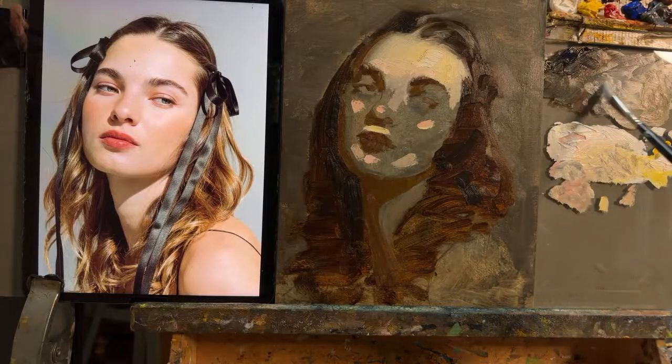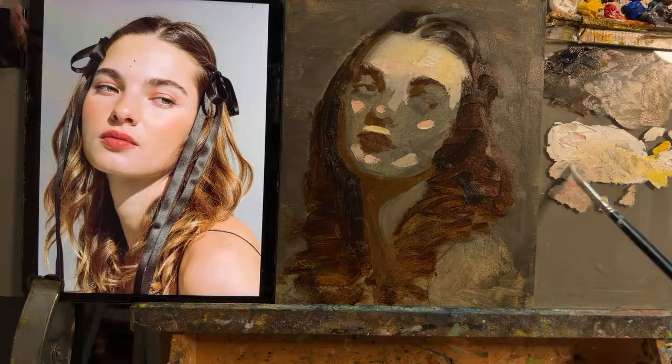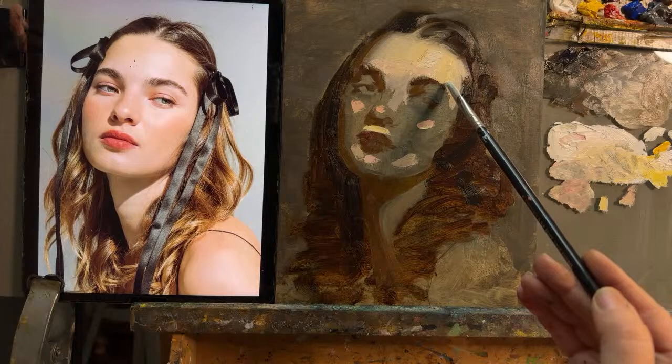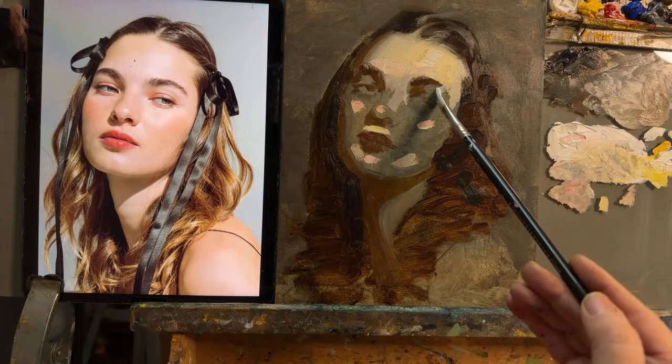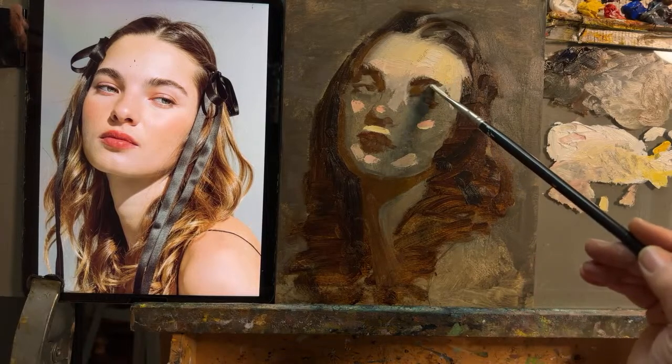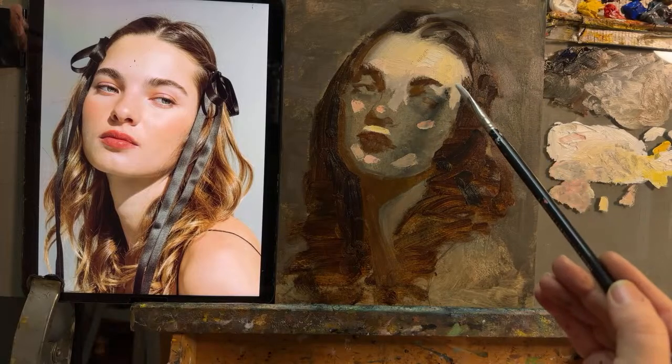And so now what I'm going to do is, again, take a little bit of gray and pass the light through the eyebrow and paint a bit of a light.